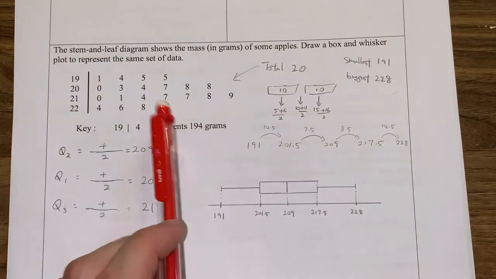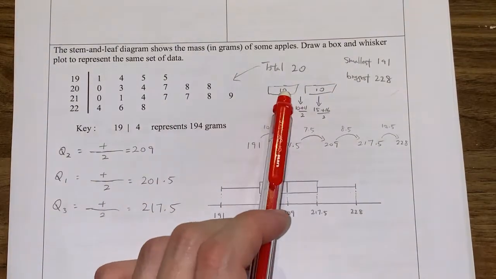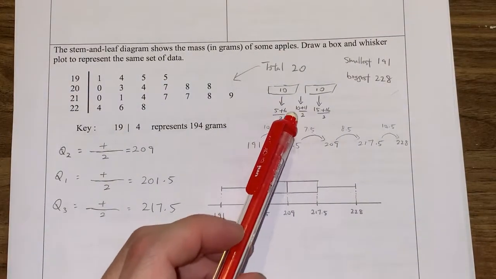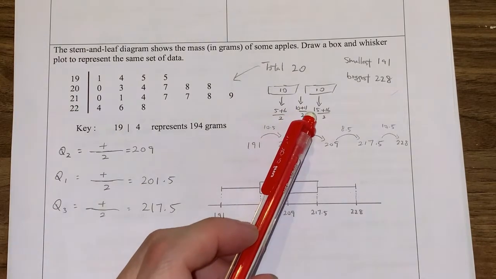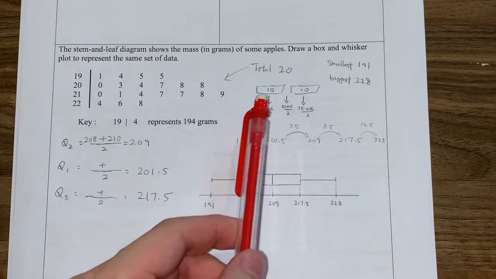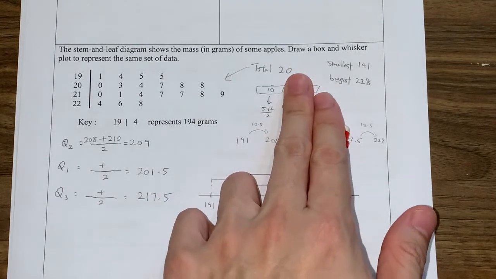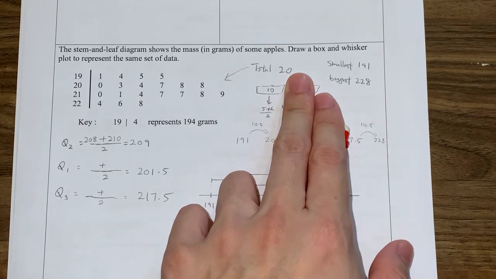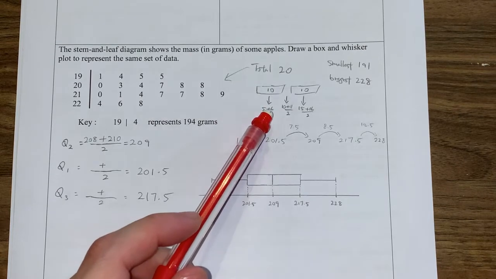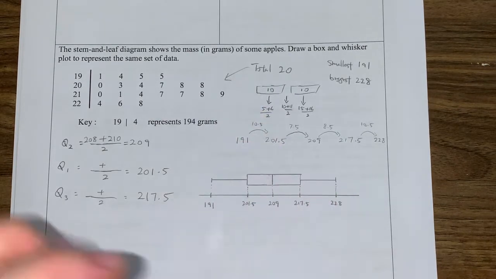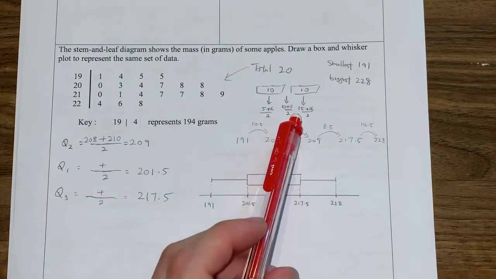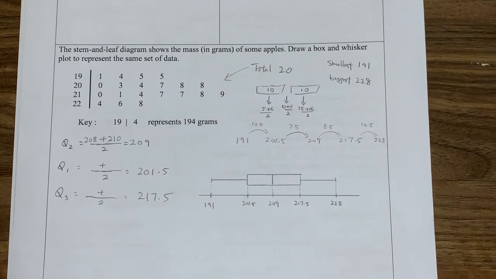So I counted, okay, total got 20 terms here. In my mind is 10, 10. Alright, 20. So the Q2 is going to be the 10th number and the 11th number divided by 2. Then after that, once I get the median, the left side is still left with 10 because it's even number, right? So for here, I'm going to take the 5th and the 6th plus together divided by 2 because there's 10 terms in total, so it's 5, 5, so it's 5th and 6th. In the same theory, 15th and 16th term and then divide by 2.